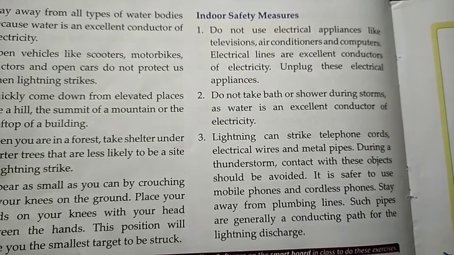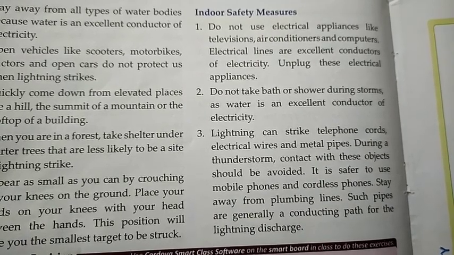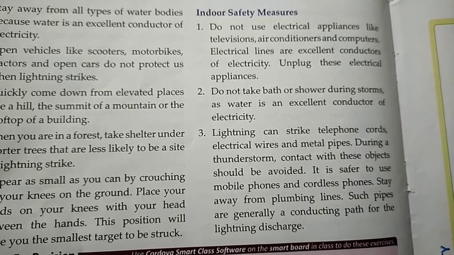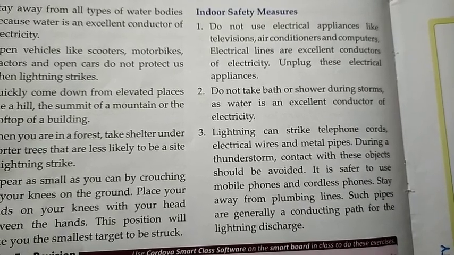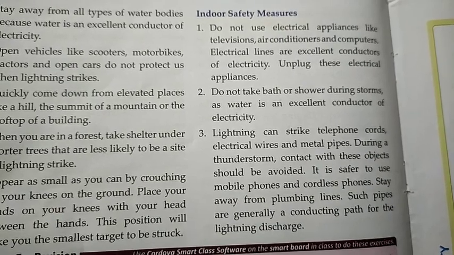So during a thunderstorm, contact with these objects should be avoided, and it is safer to use mobile phones and cordless phones. So stay away from plumbing lines. Such pipes are generally a conducting path for the lightning discharge.